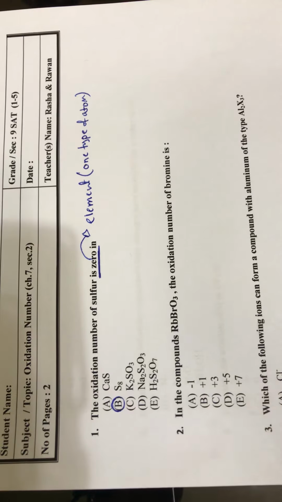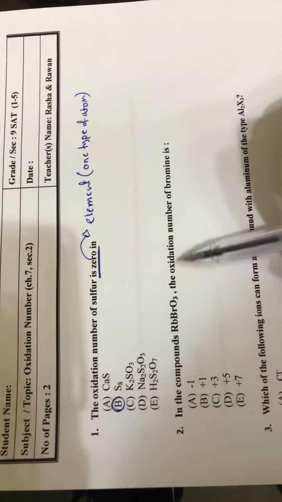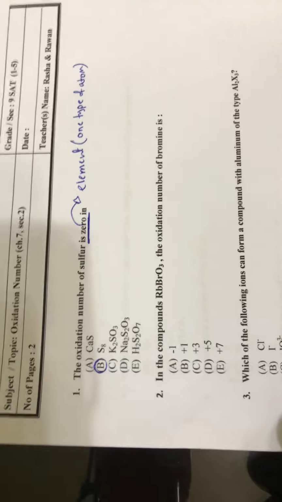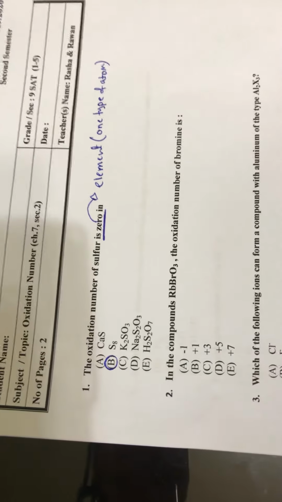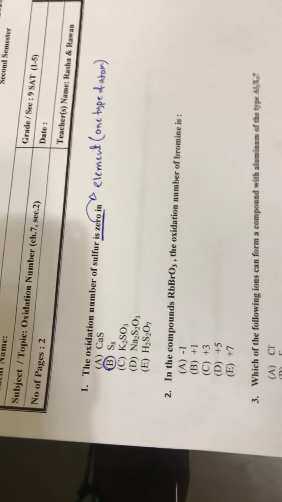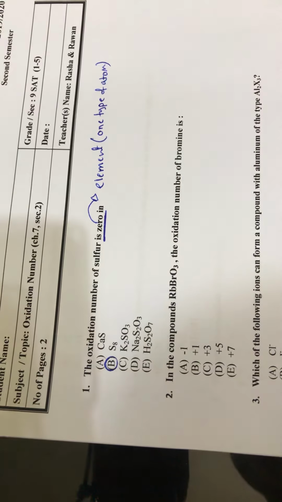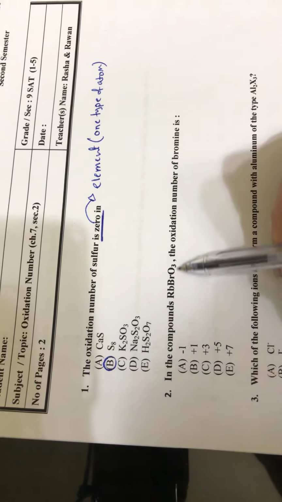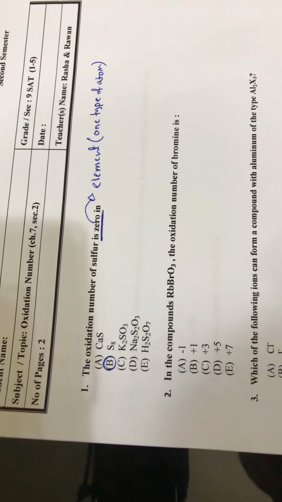Question 2. In the compound RbBrO3, the oxidation number for bromine. So you have to know that it's a neutral compound, so the summation of the oxidation numbers for all elements equals 0.